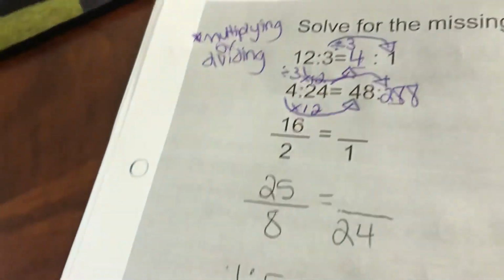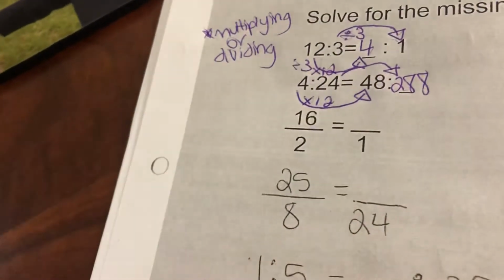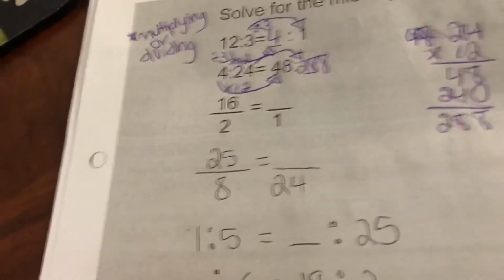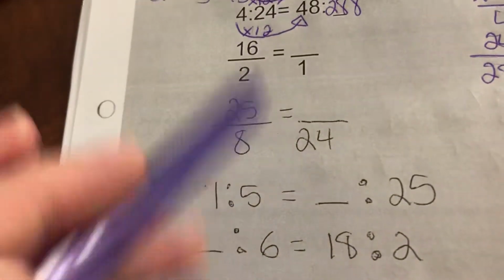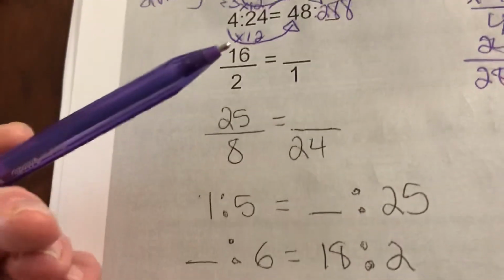Should know how to do that. And I end up with 288. So that's what goes in the missing blank. So 4 to 24 equals 48 to 288. Okay, next I have a couple fraction examples, but it's a very similar process.